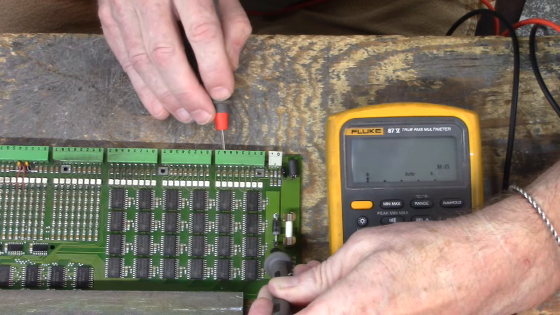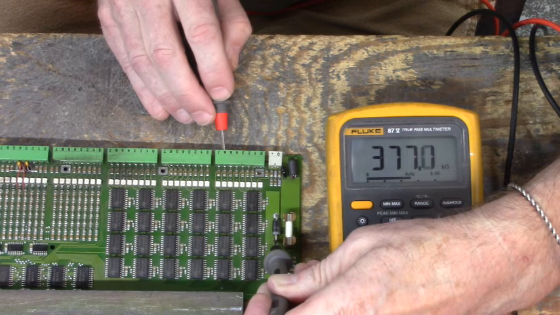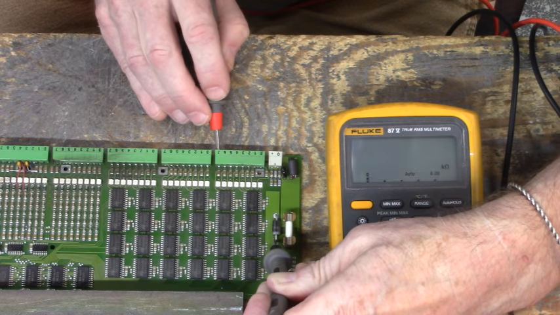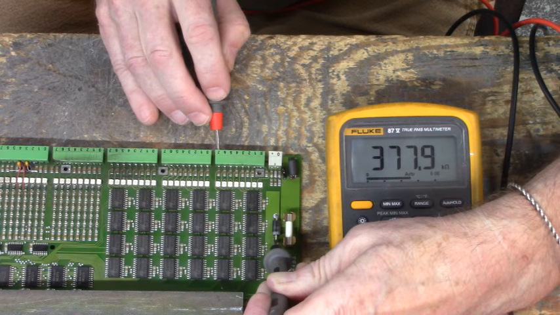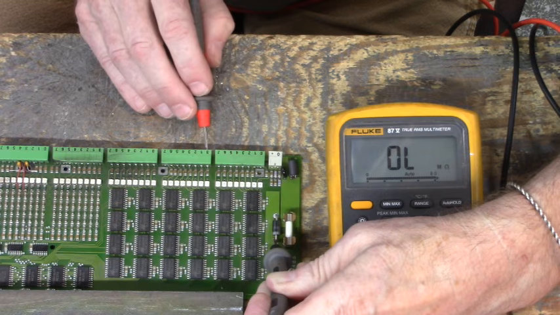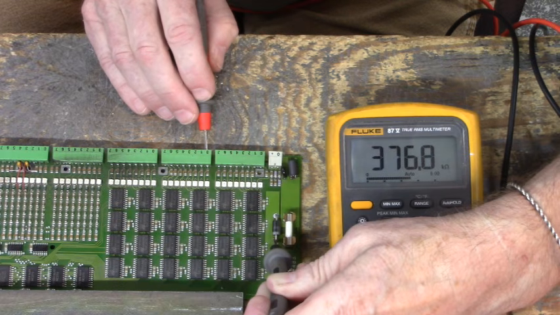377K. All of those 377K. Let's go to the second connector.